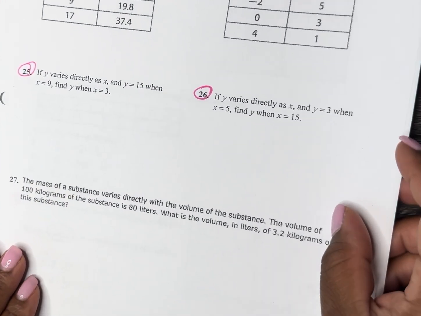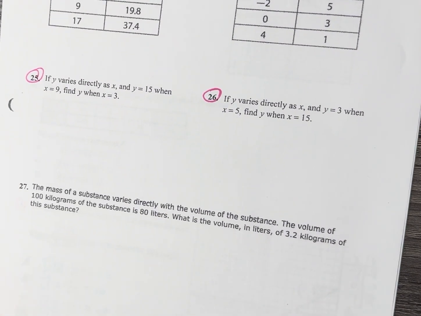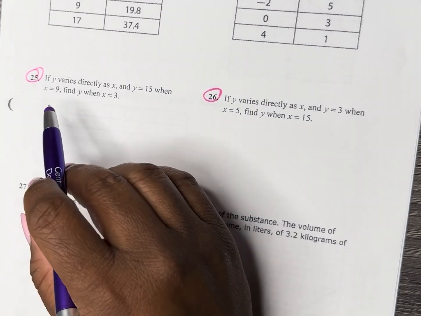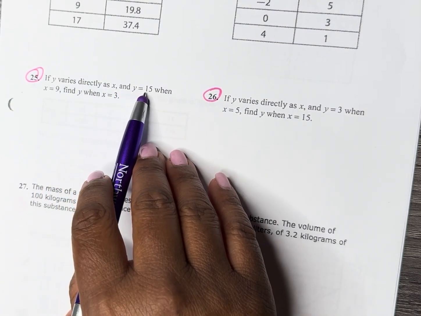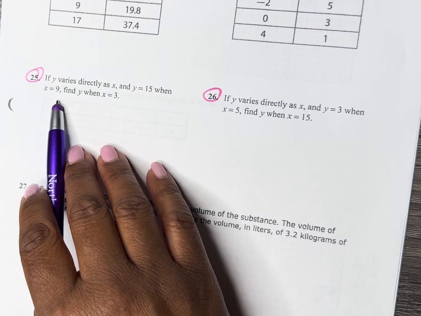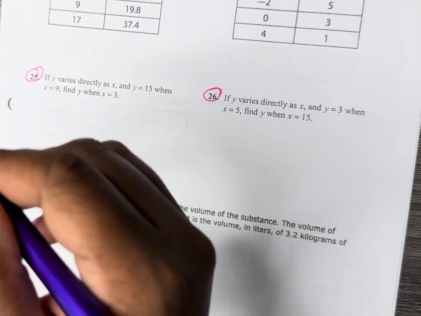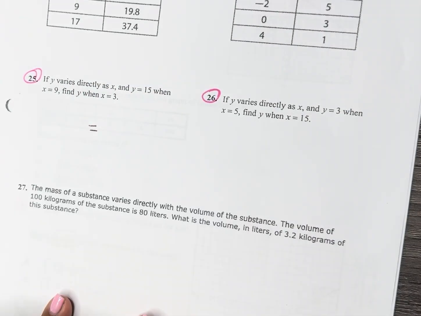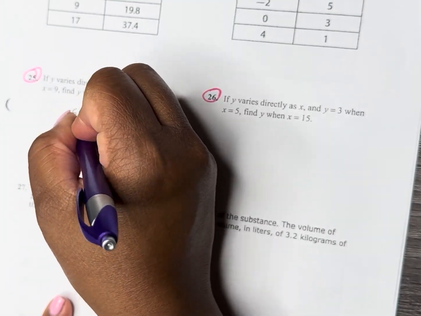All right, now to the back side, 25 and 26. These two are pretty simple. You can do it however you like, whatever works for you. But if y varies directly as x, and y equals 15 when x is 9, then find y when x is 3. A lot of people like to do this as a proportion. I'm totally cool with that. So this would be 15 over 9.